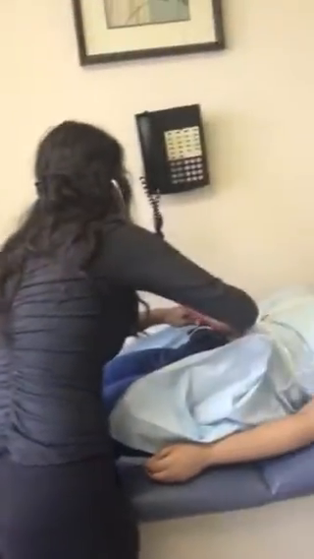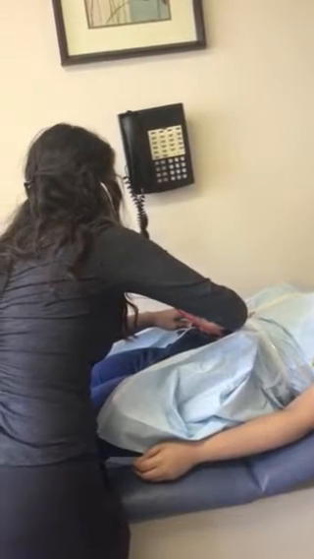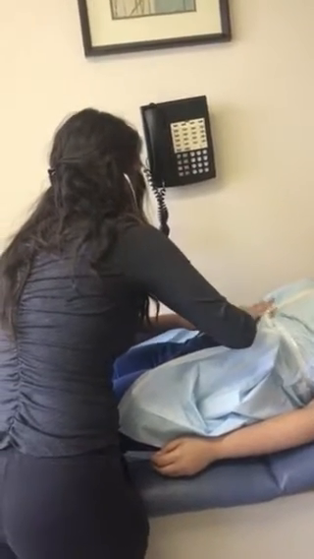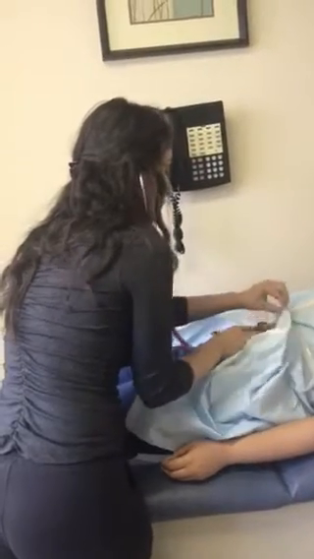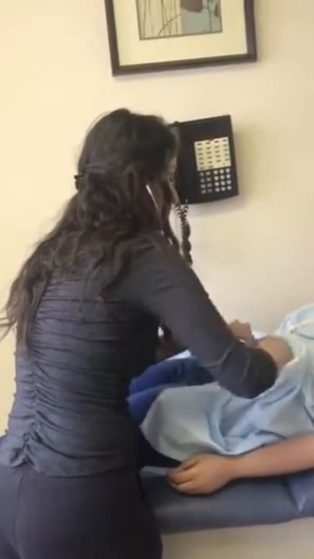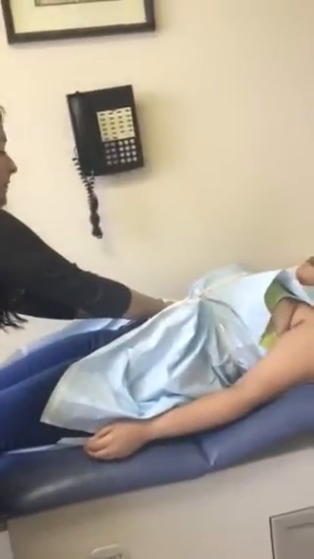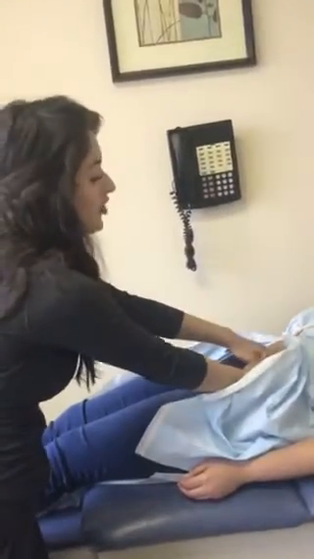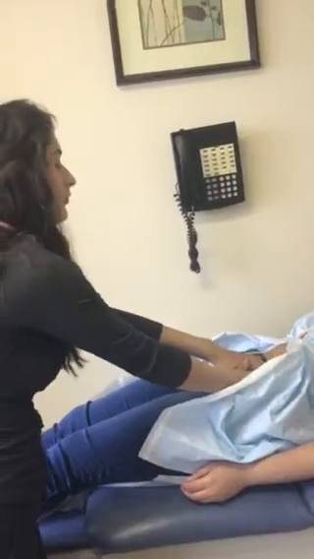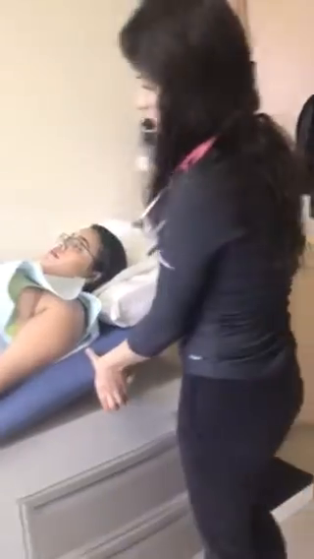Now I'm going to auscultate the bowel sounds in all 4 quadrants, starting at the right lower quadrant first. Bowel sounds are active in all 4 quadrants. Next, I am going to palpate for any distension, any rebound tenderness. Do you have any pain while I'm doing this? No. Okay, very good.